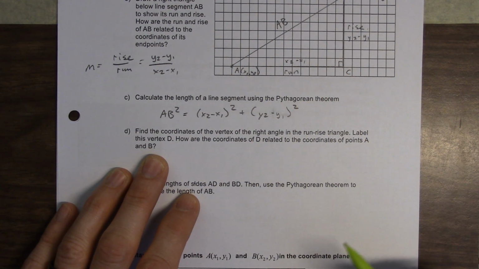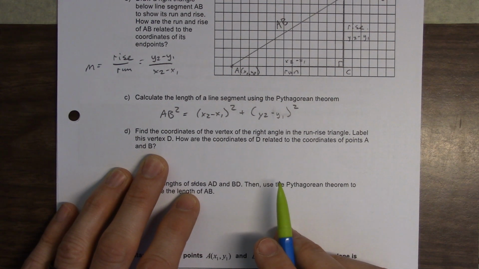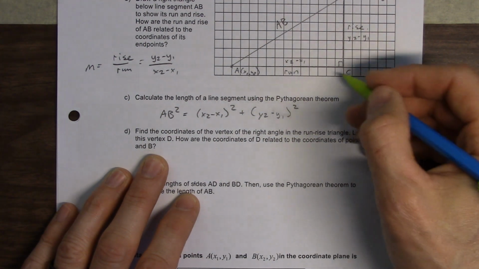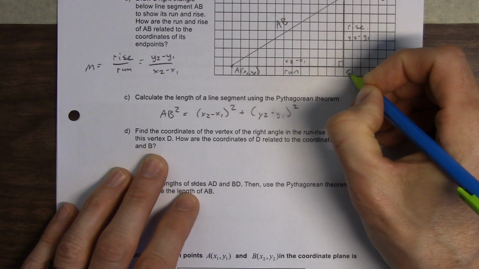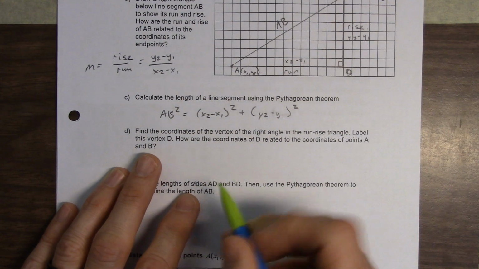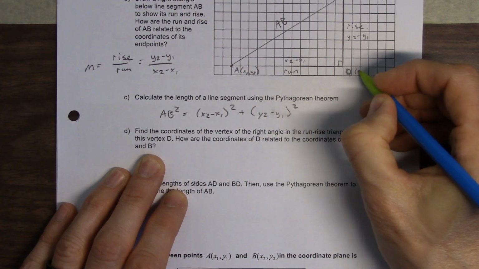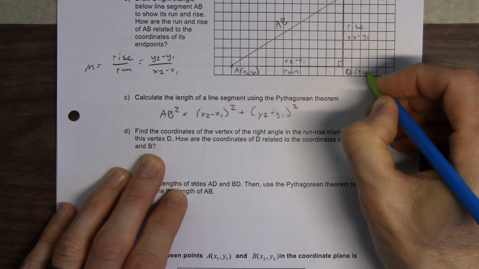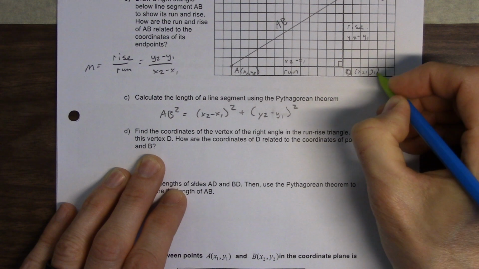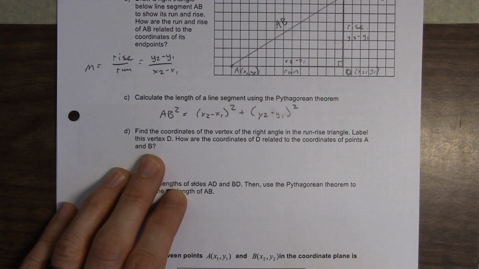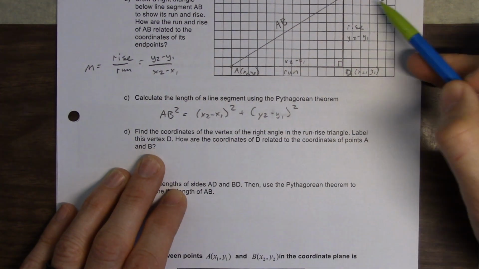How are the coordinates of D related to the points A and B? Sorry, I named it C over here. Let's name it D. So the coordinates of D here would be x2, y1. Right? And we know that from these points.